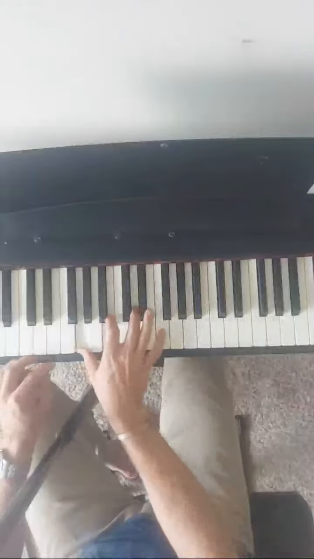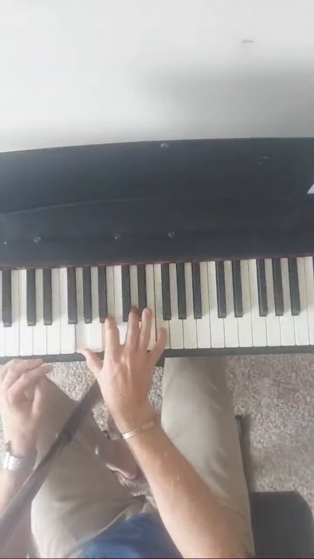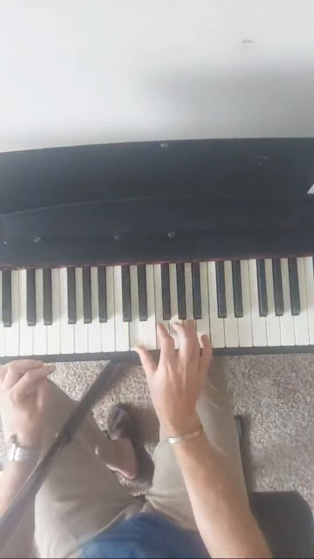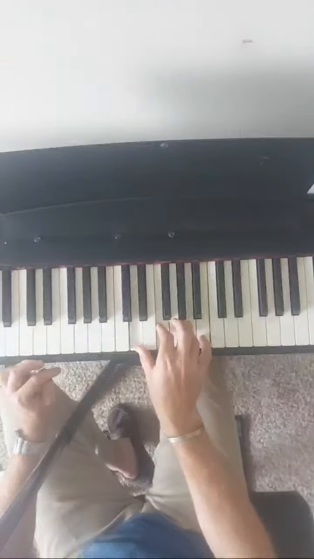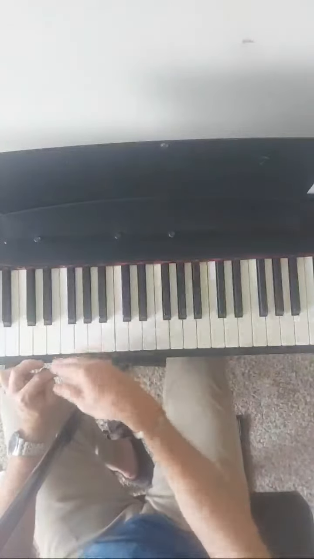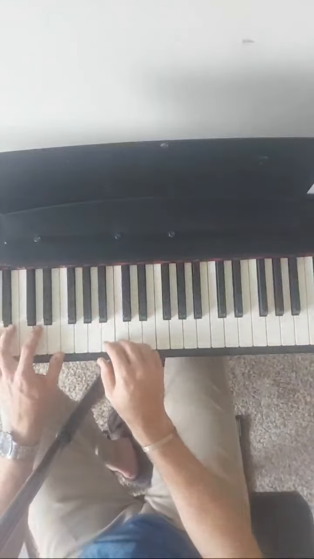So over the dominant 7th chord, G dominant 7, we can use the D minor 6 diminished scale, that scale of chords over G dominant 7.